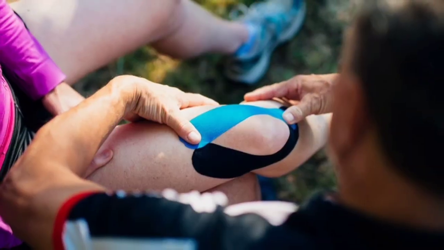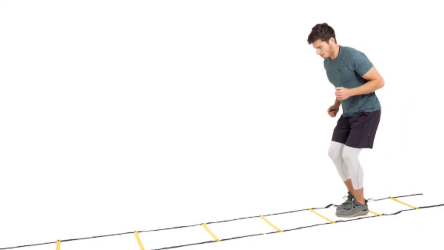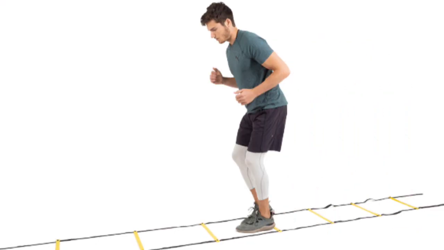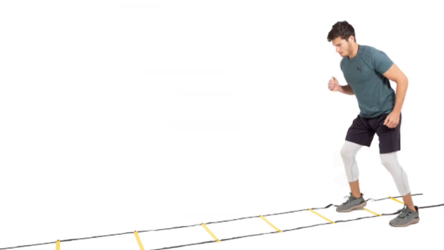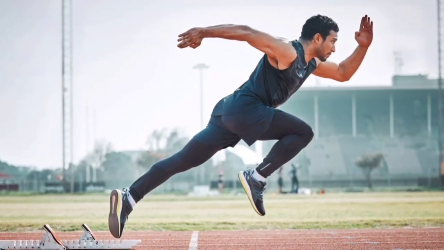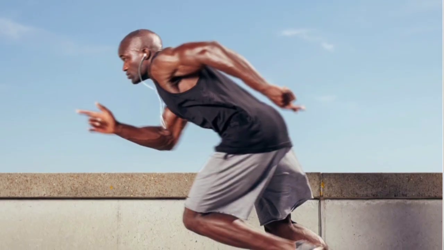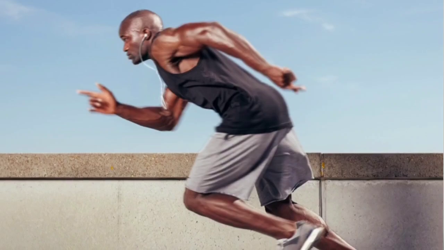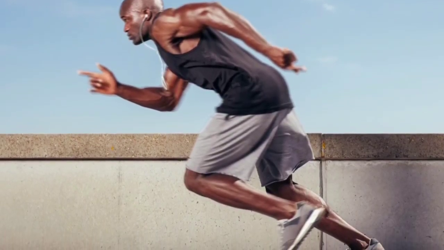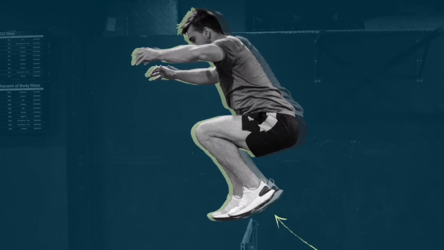Level 4, sport-specific training, for athletes returning to play. The goal here is to ensure full recovery and prevent future injuries. The exercises include agility drills, ladder drills, side shuffles, and cutting drills, sprinting progressions, short sprints at 50 to 100% intensity, pivot and cutting exercises, controlled movements to simulate sports activities, jump training, controlled landings to build knee resilience.